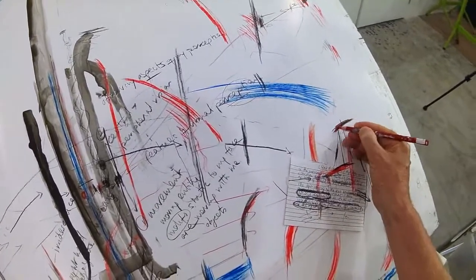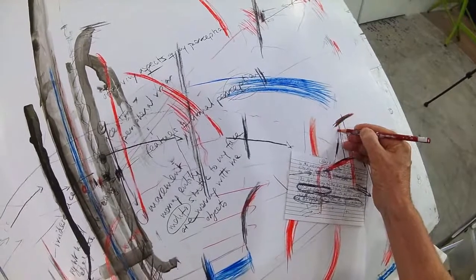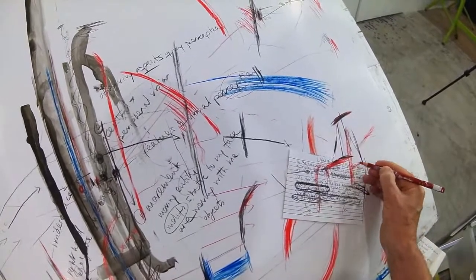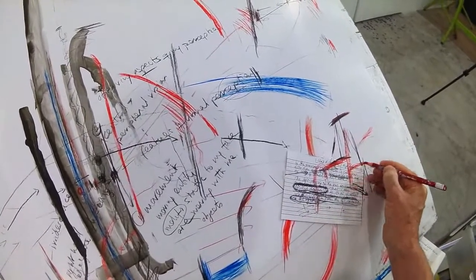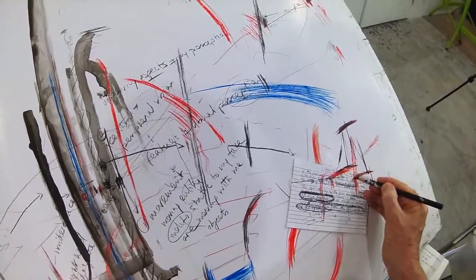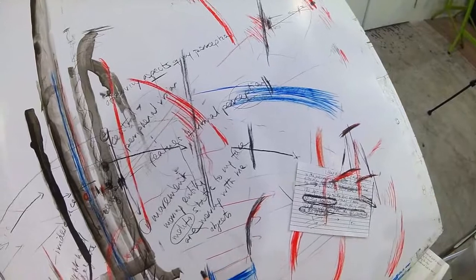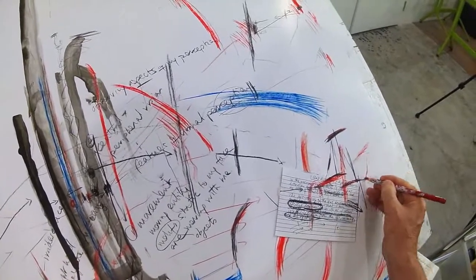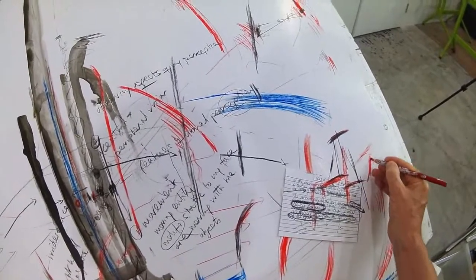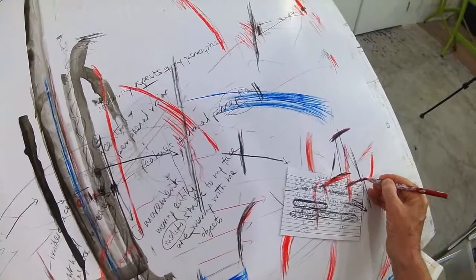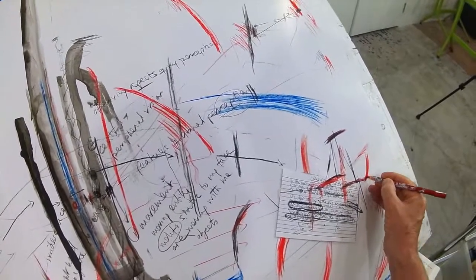Hopefully the lens of the camera is picking up this sufficiently, but in order for me to see this, I'm needing to look as much as I can to my left, to my right, through my left eye.